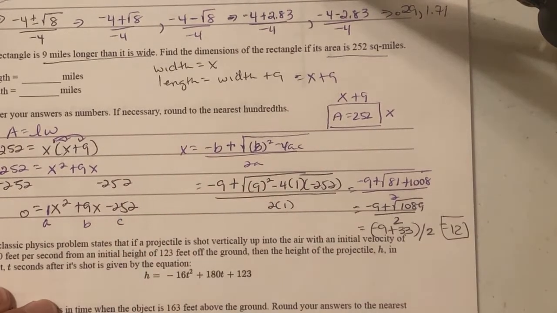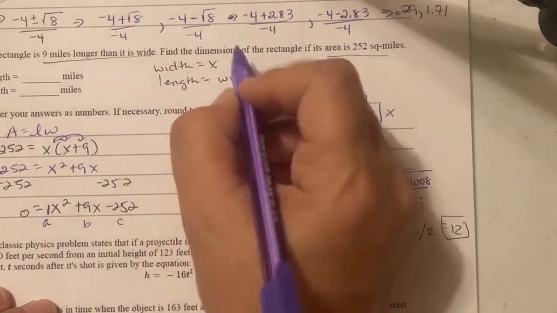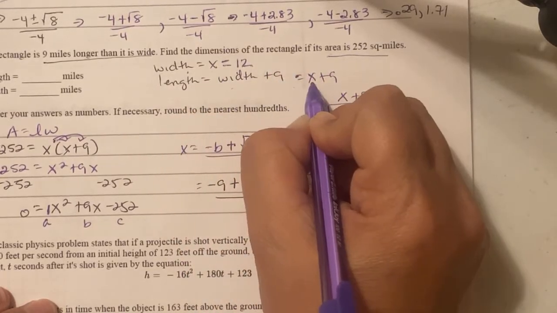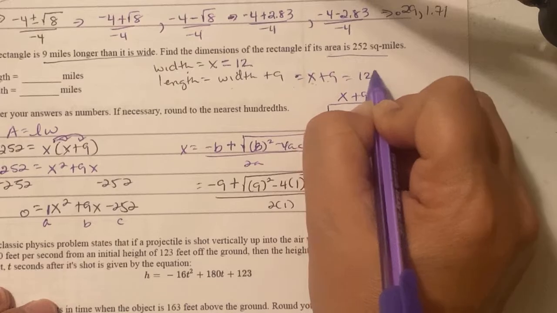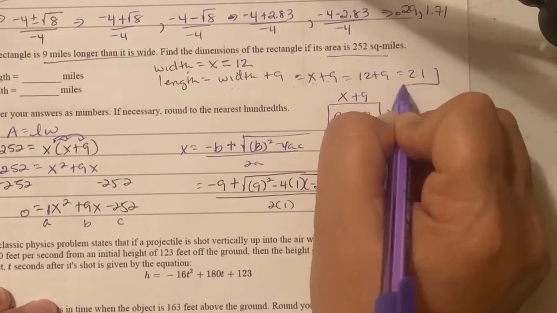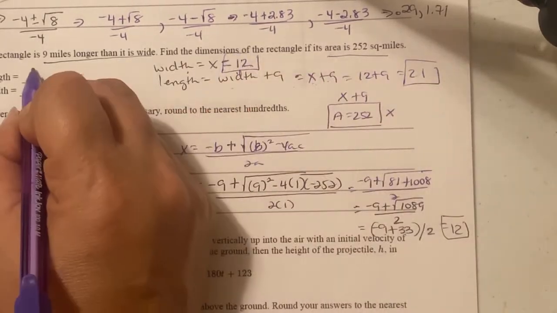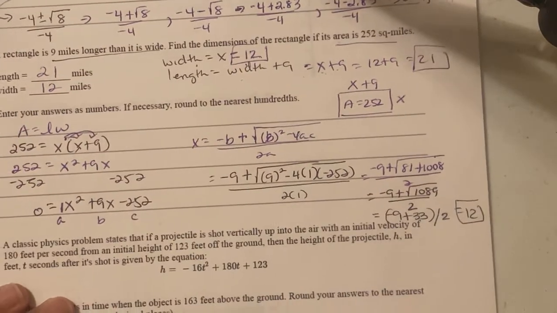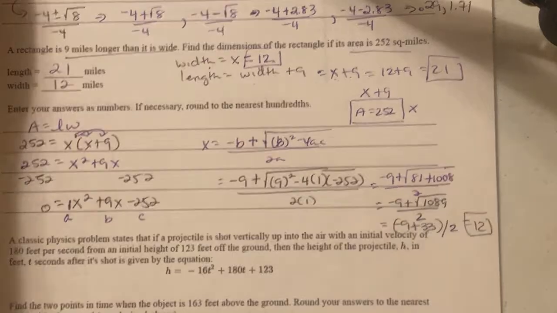In our original problem, x is denoted by the width. So the width is 12. The length is x plus 9, so 12 plus 9, which is 21. So the length is 21 miles and your width is 12 miles. Next example.